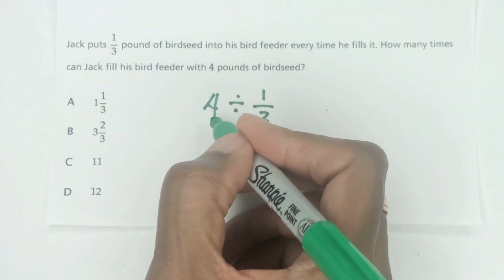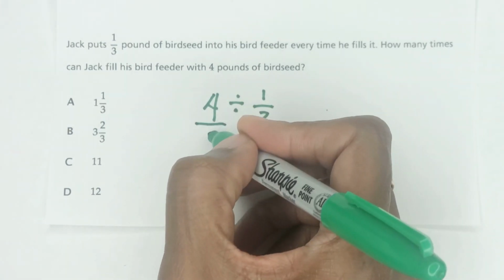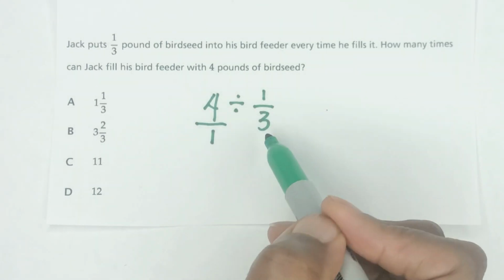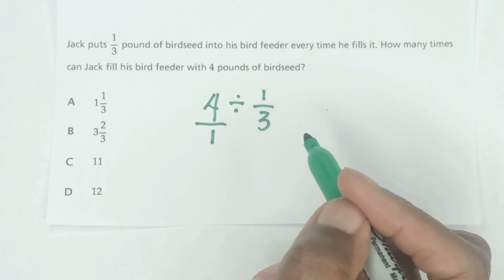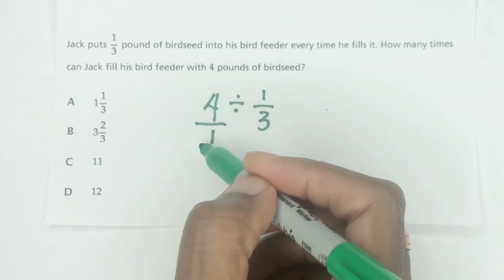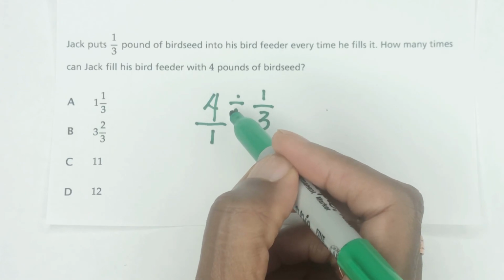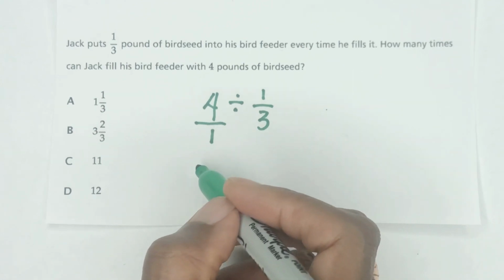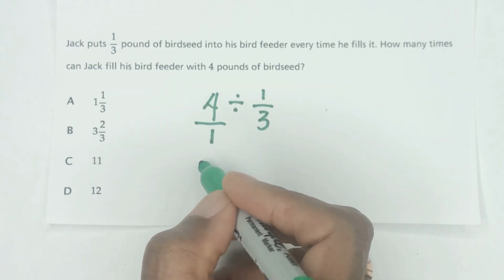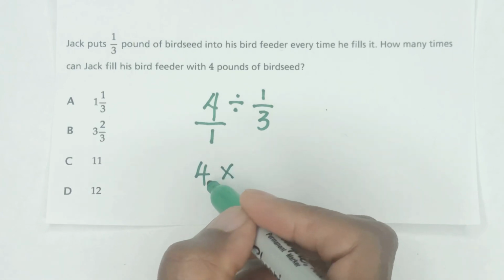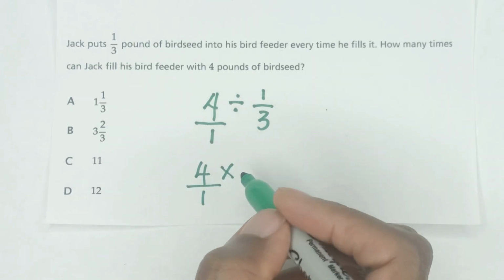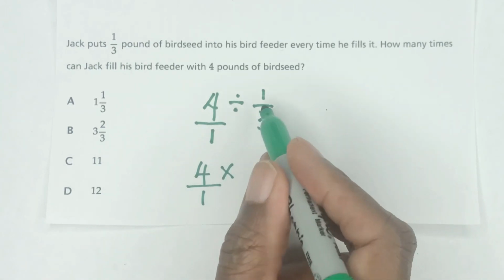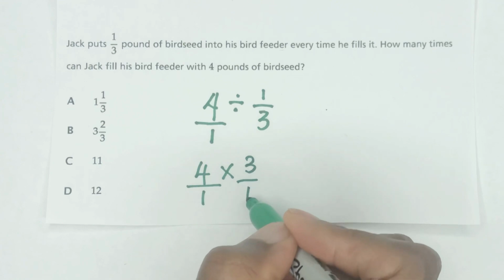A whole number, to make it a fraction, you put it over 1 to keep the same value, right? So 4 divided by 1/3. When we're using the keep, change, flip method, you keep the first fraction, you change the division to a multiplication, and then you flip, or reciprocate, the last fraction. So it would be 4 over 1 times, and then you flip this last fraction here, right?